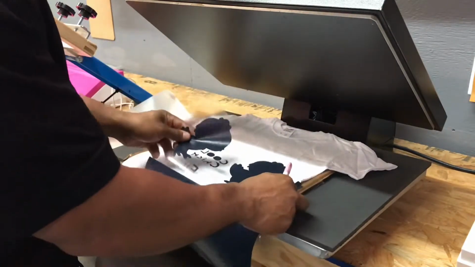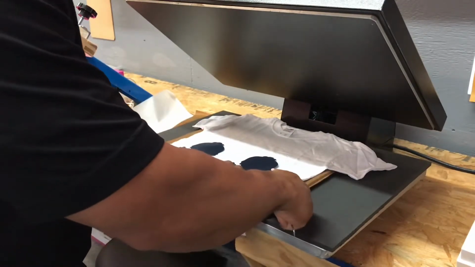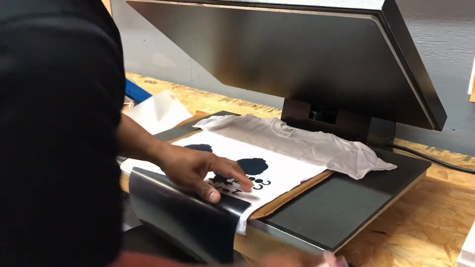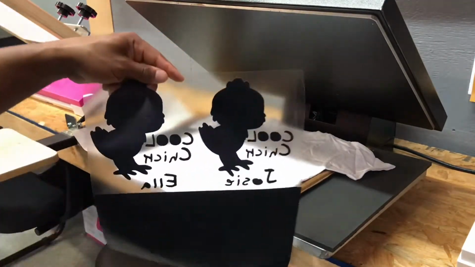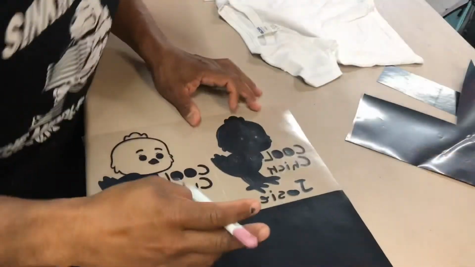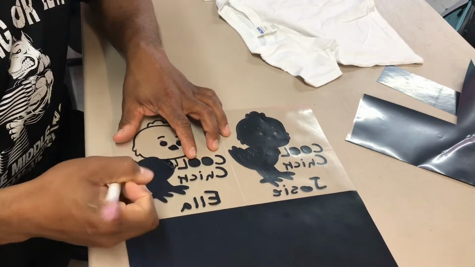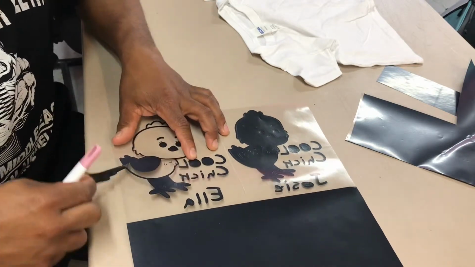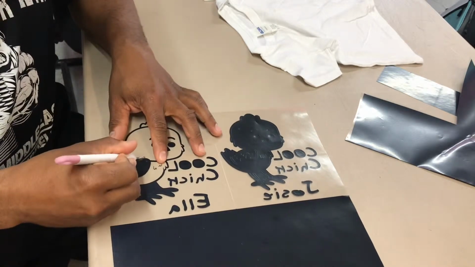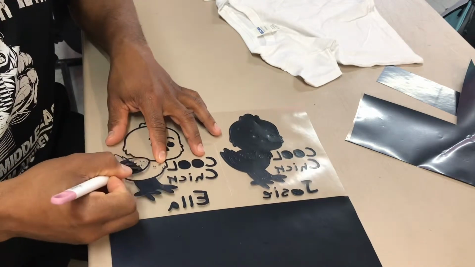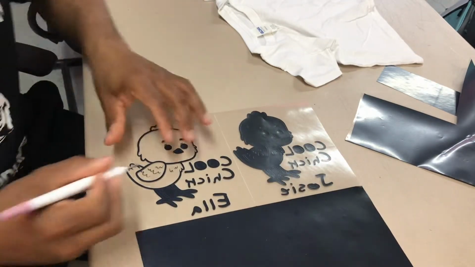Okay, so for the most part, it's almost fully weeded. I have to go back through and pick all the letters out, so I'll do that and then I'll show you the next part. Okay, so I'm going to weed this out, pick out the pieces that I don't want. So everything I leave exposed will be the area where kids can color.